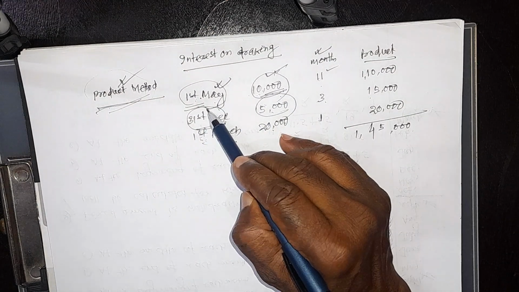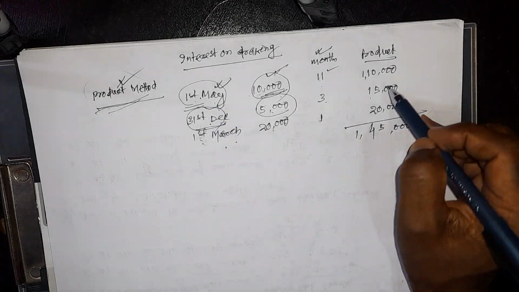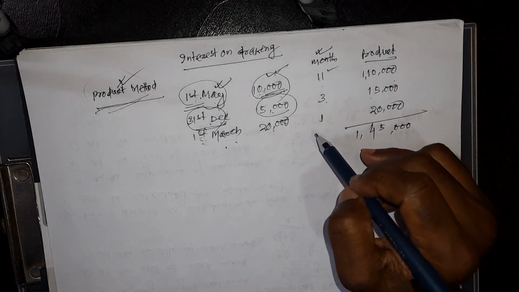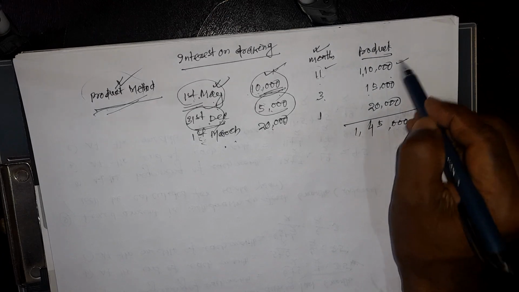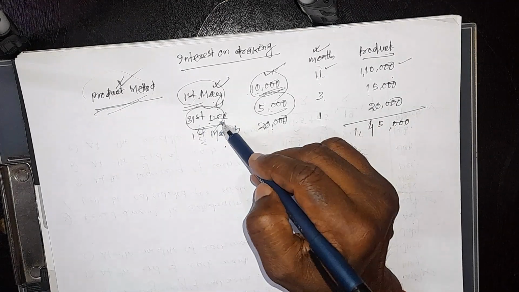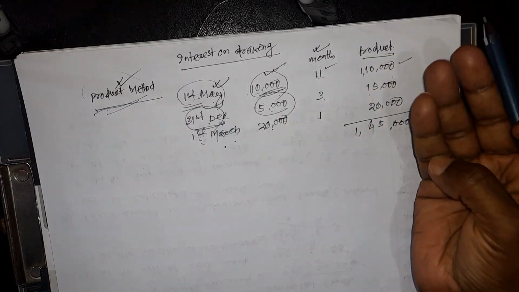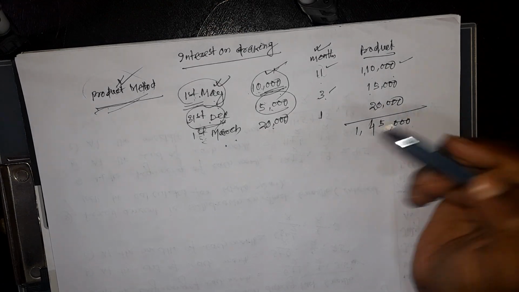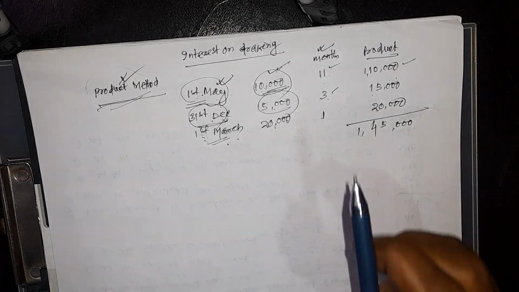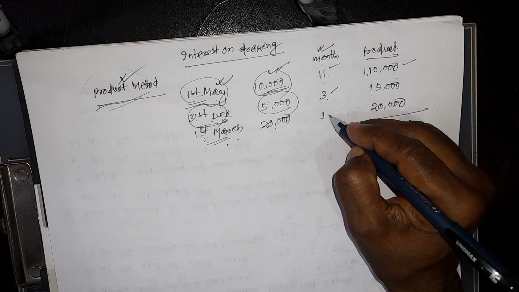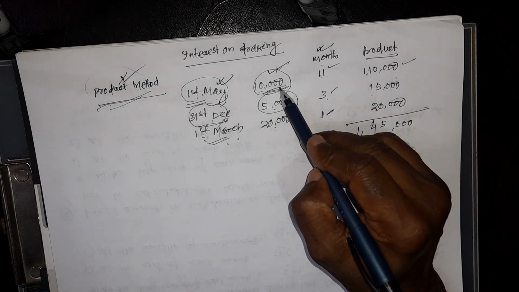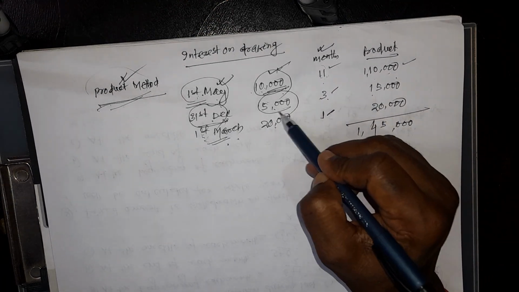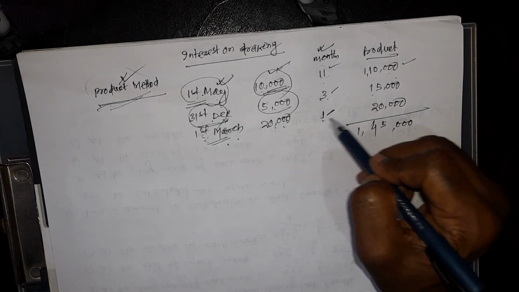Suppose 1st May, from May to March you will calculate 11. Similarly, 31st December, you will not count December: January, February, March. So I wrote 3. 1st March means one month remains, that is 1. Then you will multiply 10,000 into 11, 5,000 into 3, 20,000 into 1.